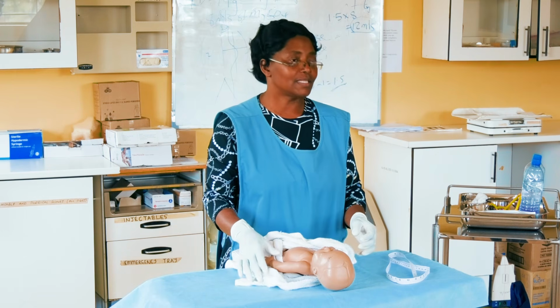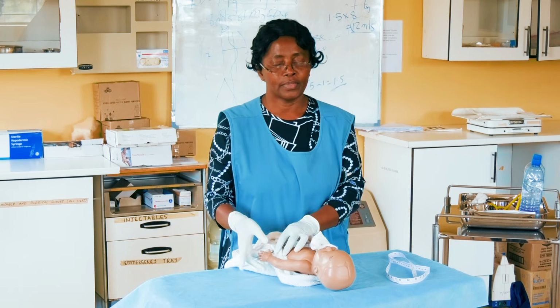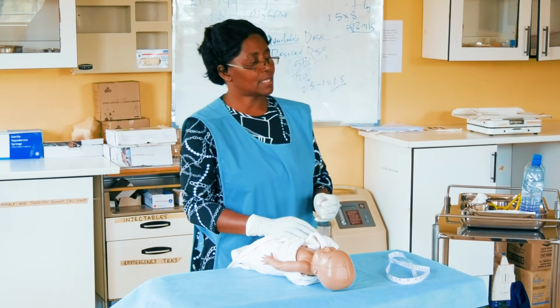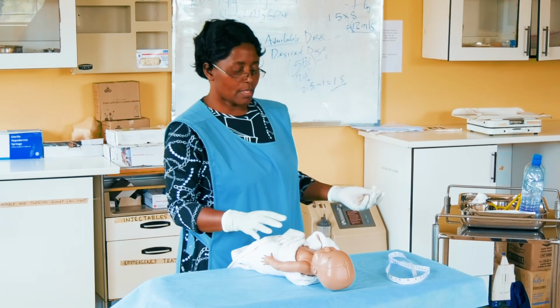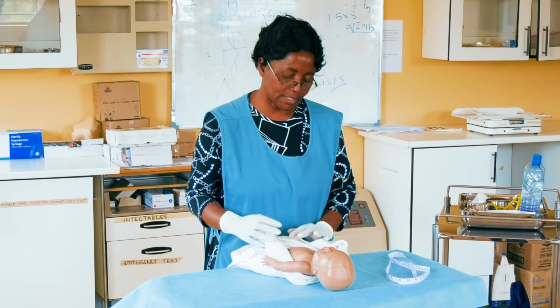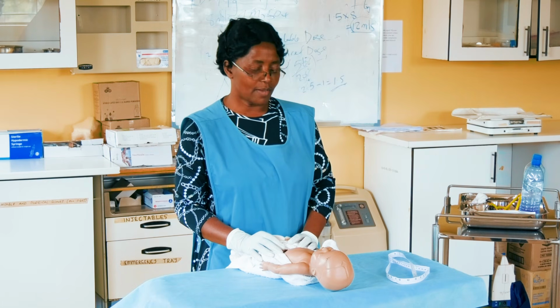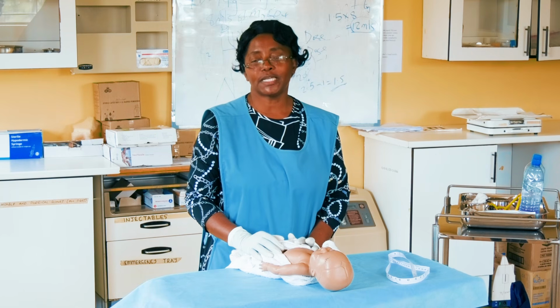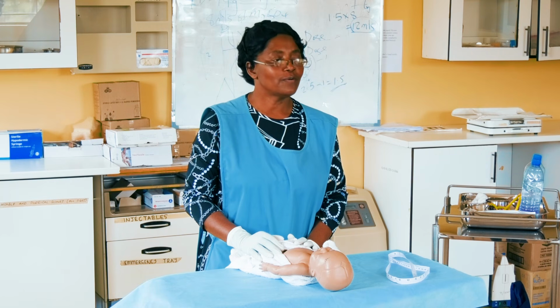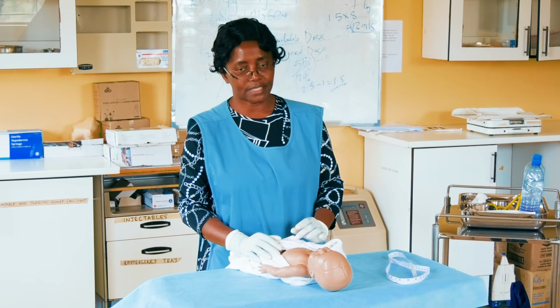And then the other thing that we might check for, after we check the respirations, then we come and assess the abdomen. On the abdomen, we start by inspecting the abdomen. Is it full? Is the membrane present?